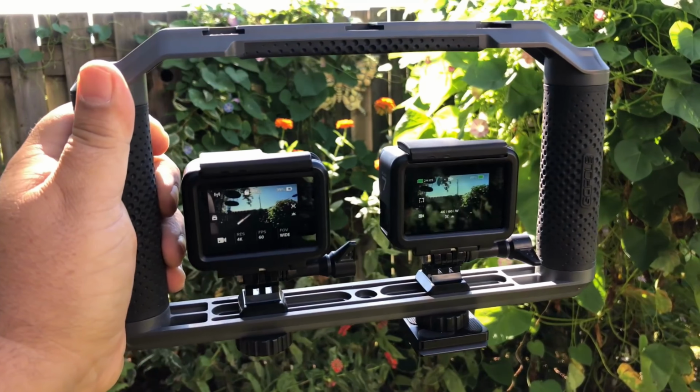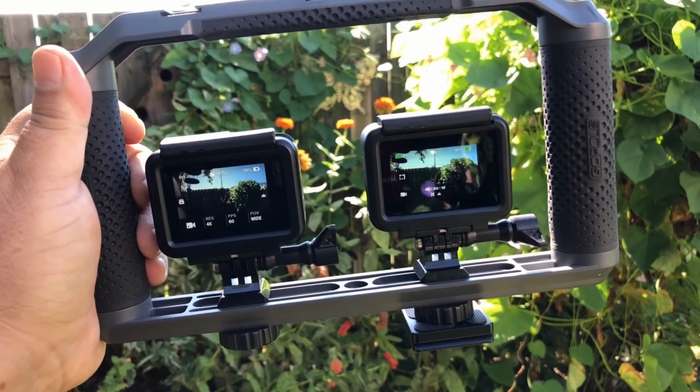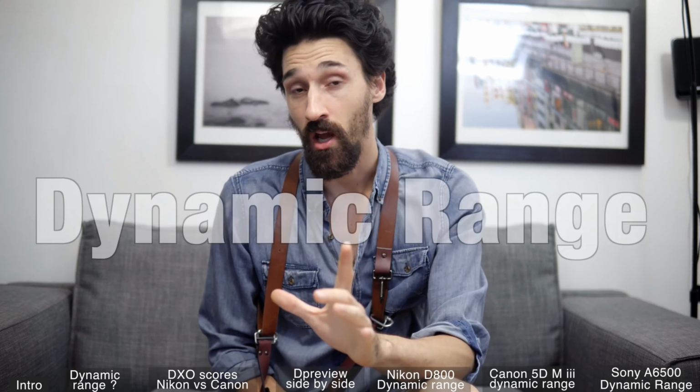One of the things that was announced with this camera was an improvement in the dynamic range. Hello everybody, and today we're going to talk dynamic range. Today we are going to be doing some testing of the dynamic range. The amazing, incredible dynamic range. And that's dynamic range. Has terrible dynamic range.